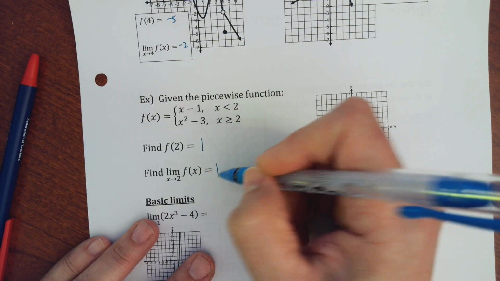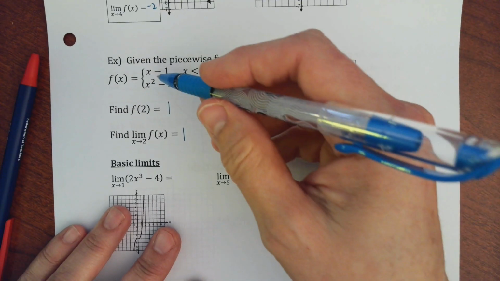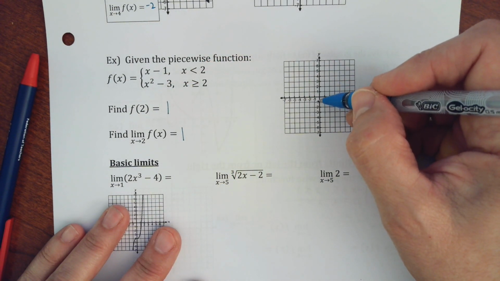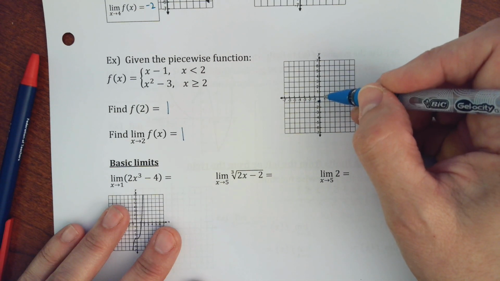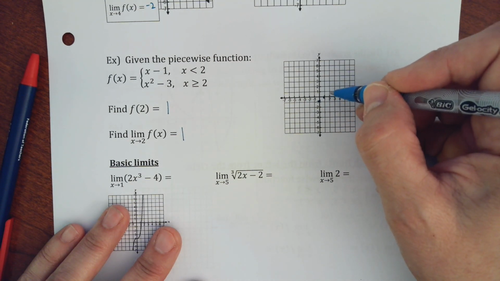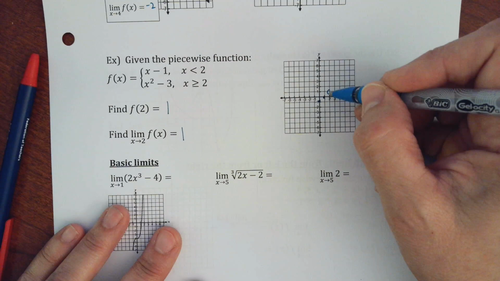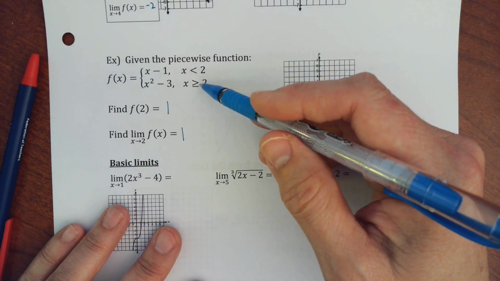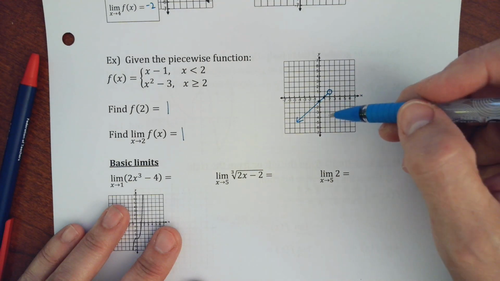So basically what would happen is there would be a hole. The graph of x minus 1 starts at -1, goes up 1 over 1, so it goes to here, but at 2 it doesn't exist there, so that graph stops like this. And then everything after 2, you have your parabola graph.